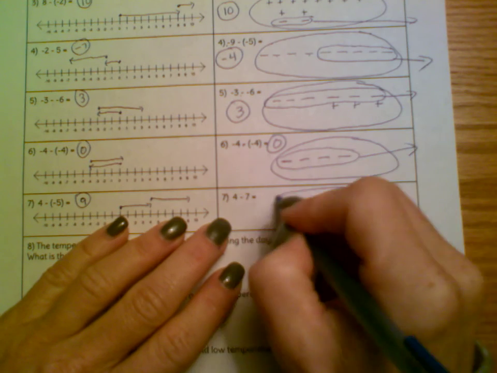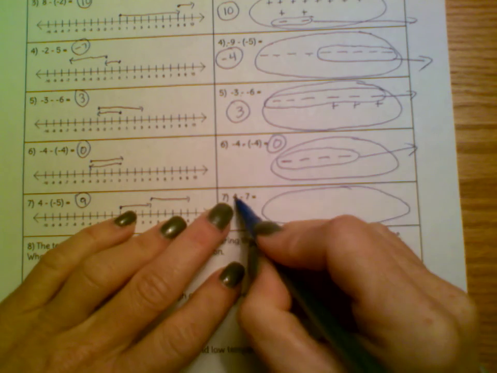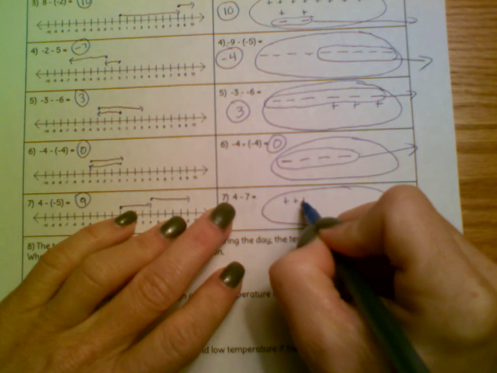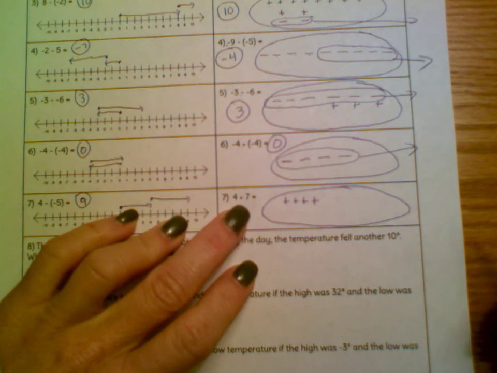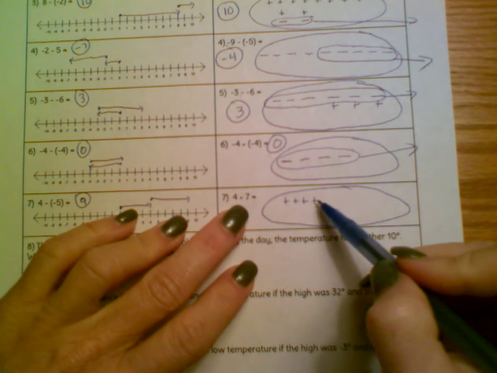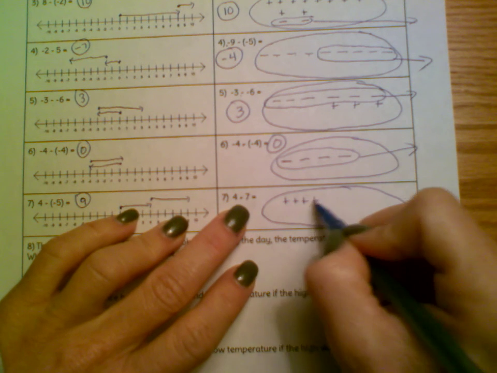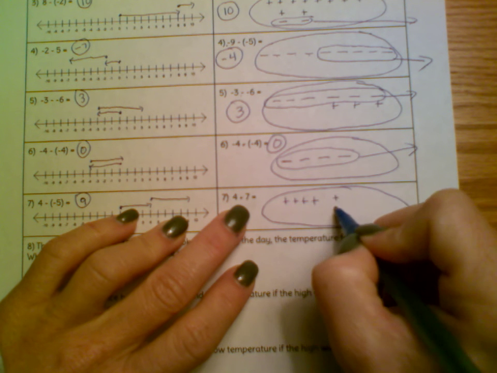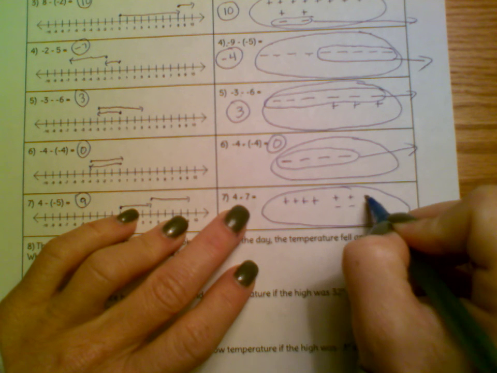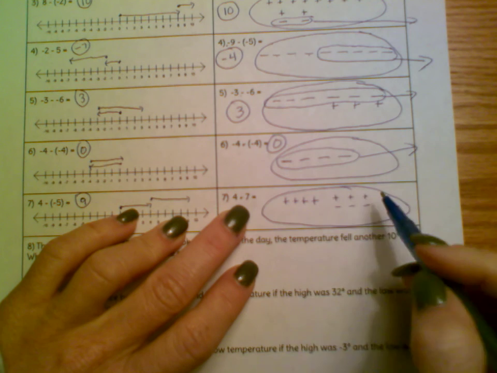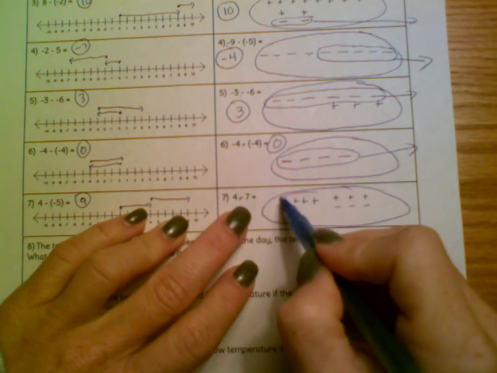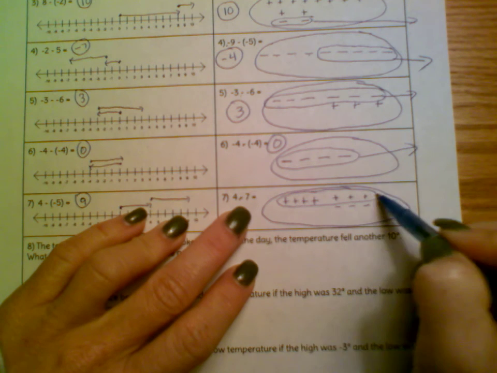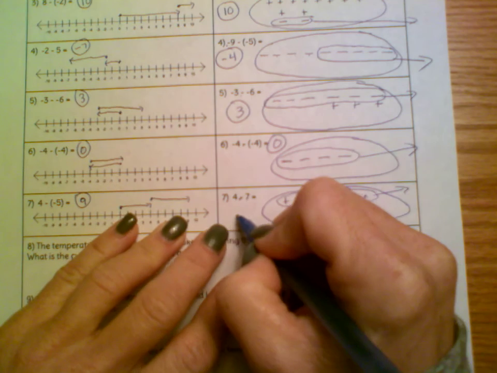Okay, this last one, I have 4 positives. I need to take off 7 positives. Well, I already have 4 here. I need to take off 7, so I really need to put 3 0 pairs onto my plate or onto my workspace. Now I can take off 7 positives, and I am left with 3 negatives.